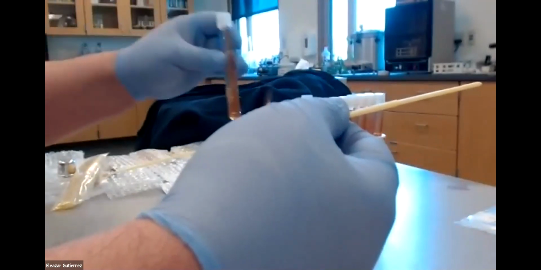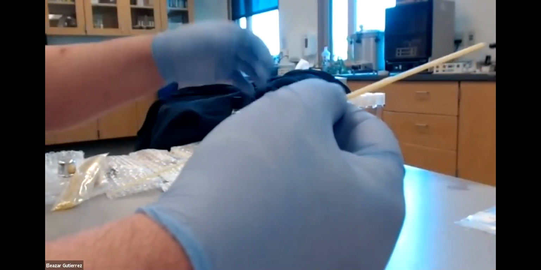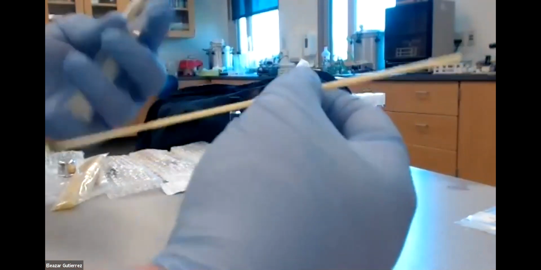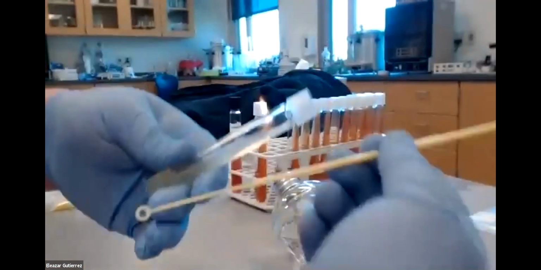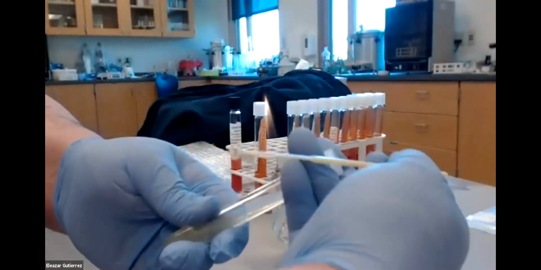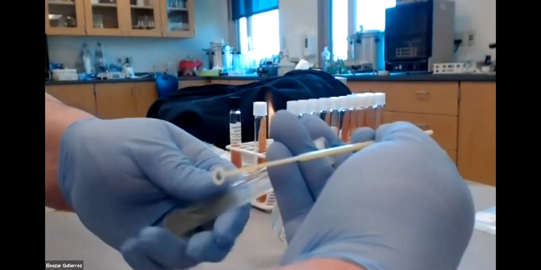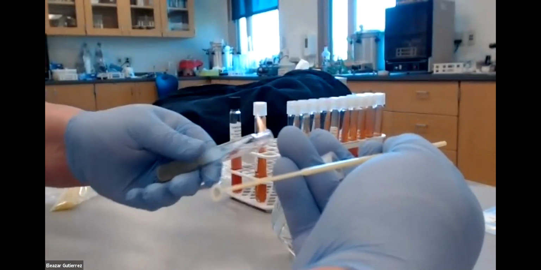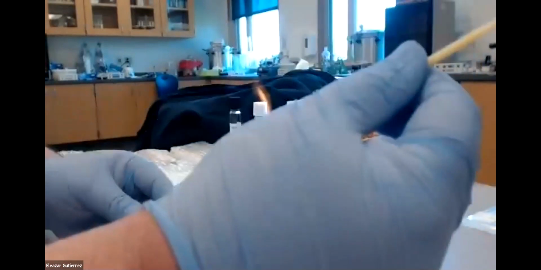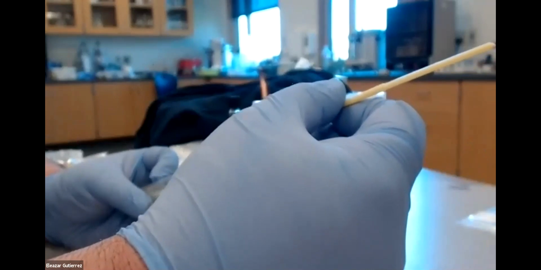Okay. Now, that's one. We have to do it again. Okay. So I'm going to grab my E. coli again. There's my E. coli. I'm going to grab it with the back of my hand. I'm going to take the cap off. I'm going to flame it. 1, 2, 3. I'm going to grab another inoculum from it.